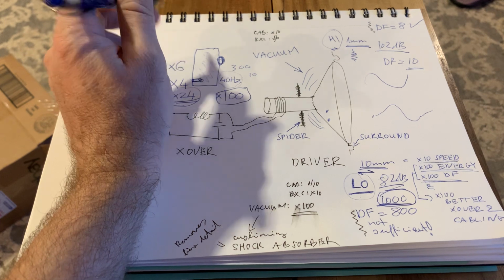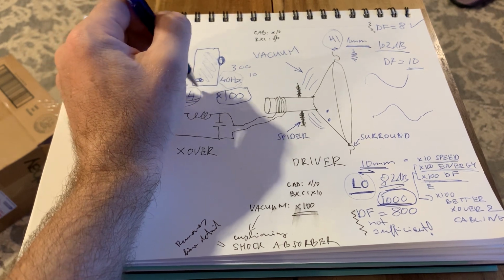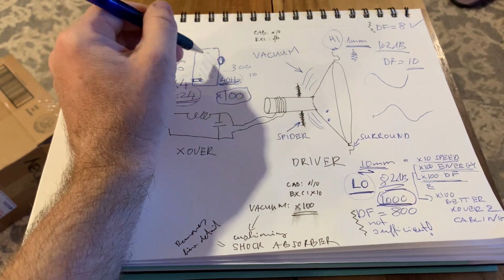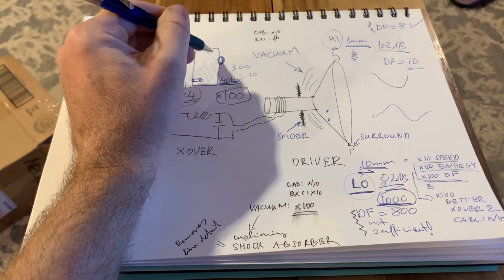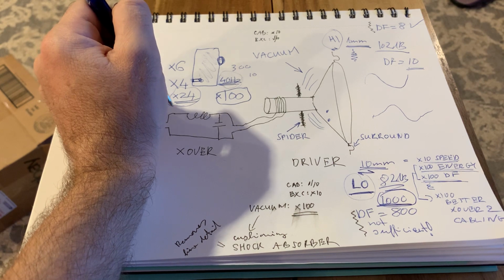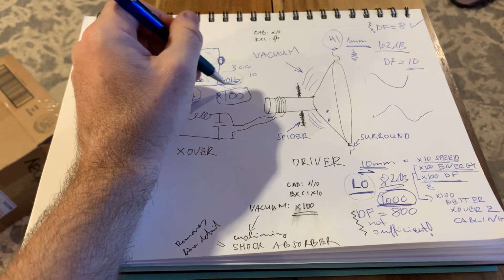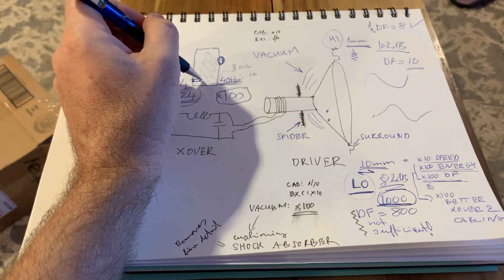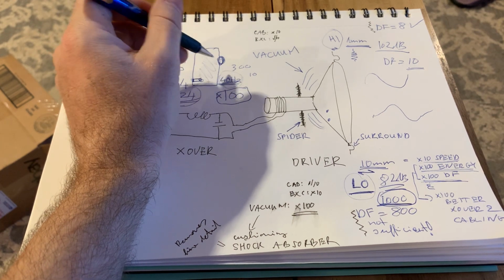And that's why the port makes such a big difference for the bass, because it opens up a window. Those frequencies where the port is tuned, that octave, are not going to mess up your cone movement.